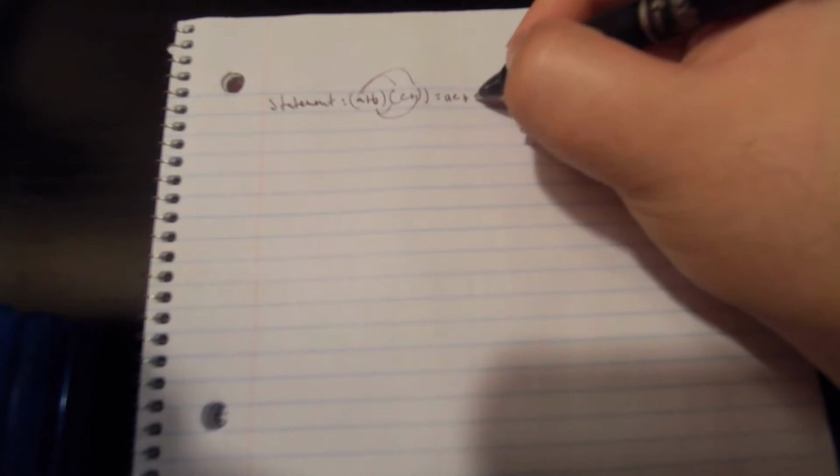So what do they teach in high school? They do a whole thing like that. They're saying A plus B times C plus D equals A times C plus A times D plus B times C plus B times D. So why would this be true? The big reason is going to be the distributive law.